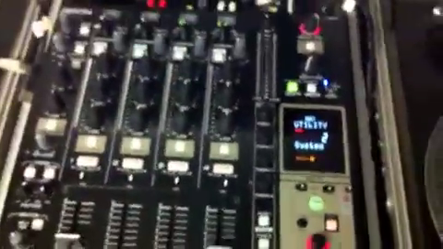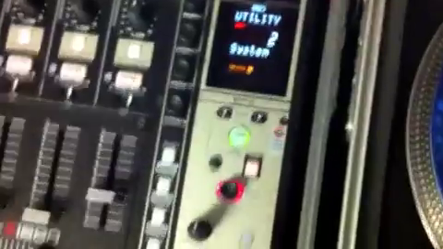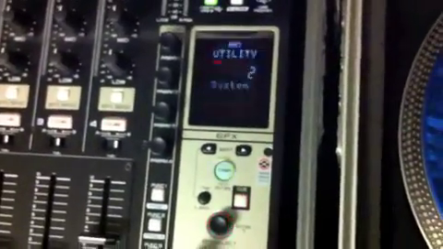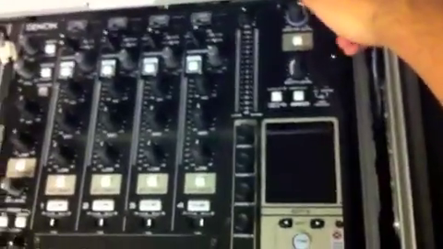So to exit out of this, you just hit back. All you had to do was select the type of laptop you were using, Mac or PC, and then turn it off. Now you plug it in, turn it back on, and from now on, whenever you do this, you have to have the mixer plugged in first before you turn it on.